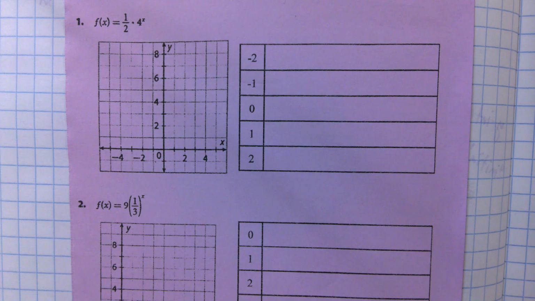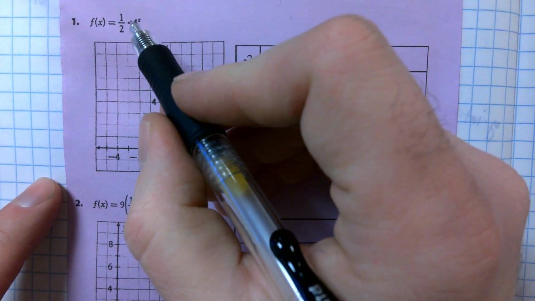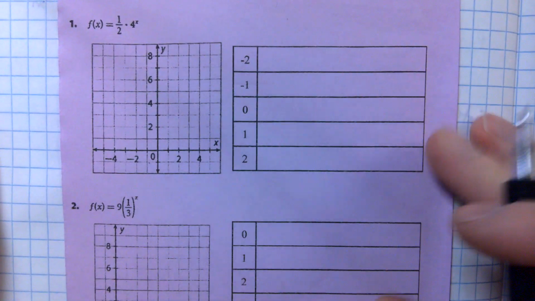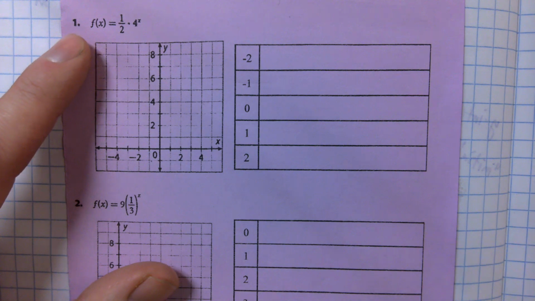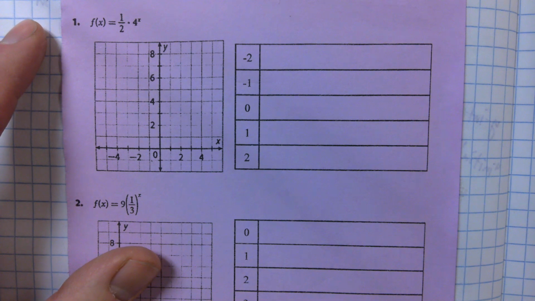All right, let's get it started so we can get through it. Same idea. Only difference is my 4 is not in parentheses. It's the same thing, right? What's that? Okay, just flip it around.